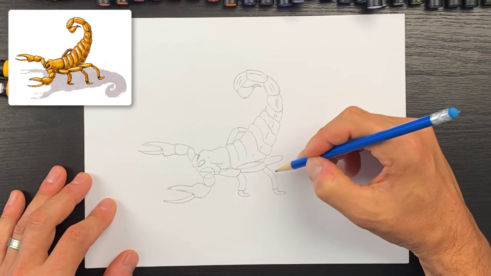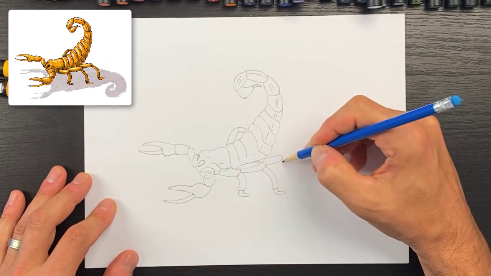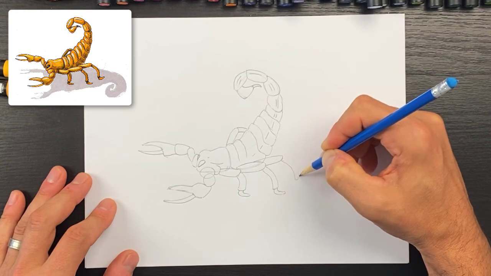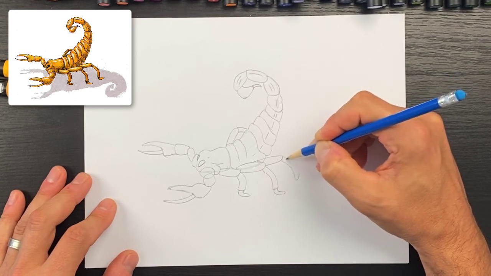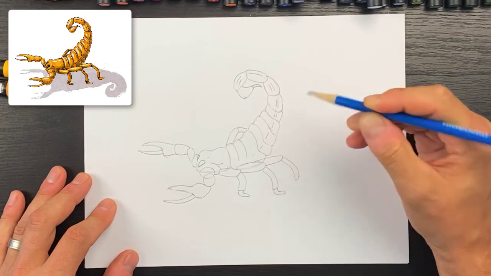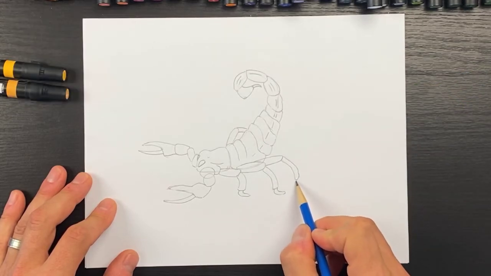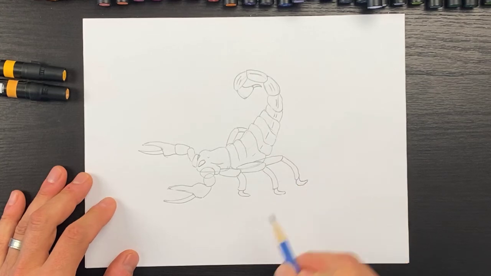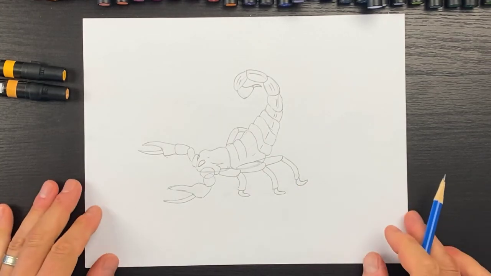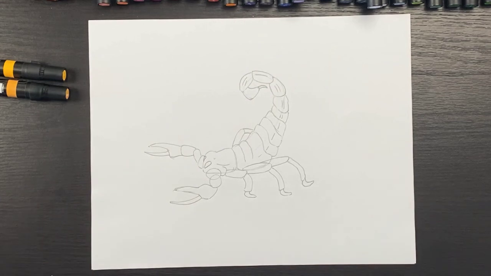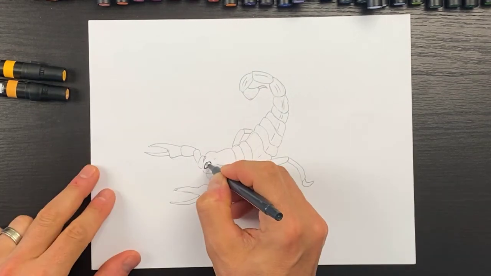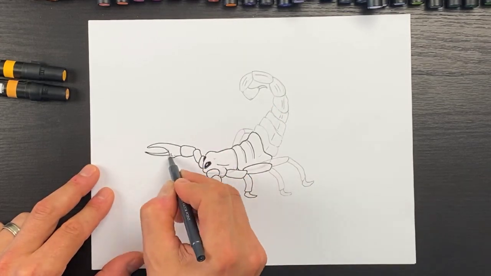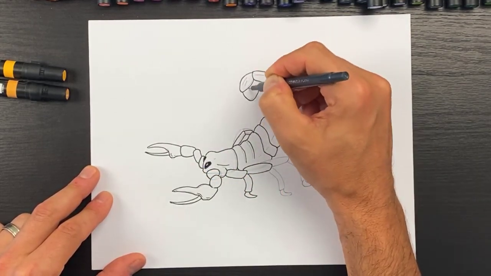And then this one's going to be drawn right here, like that. And then the foot piece, do the same thing, just like that. And there you go, there's our scorpion. I'm going to marker this in with my ink pen and then color it in using some shades of brown. So we'll see you in a bit.